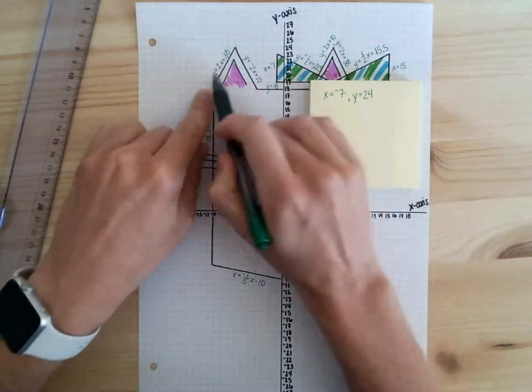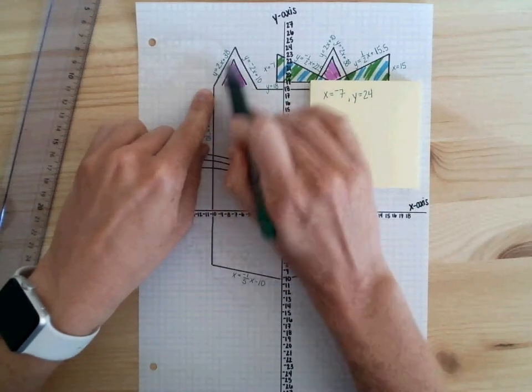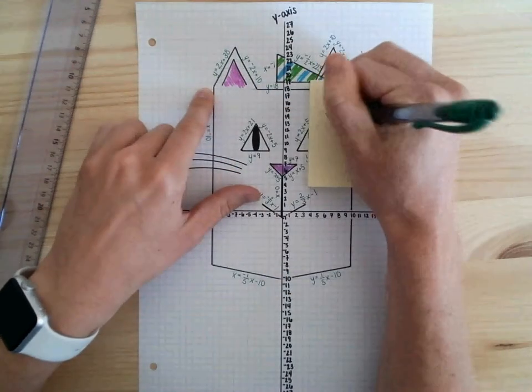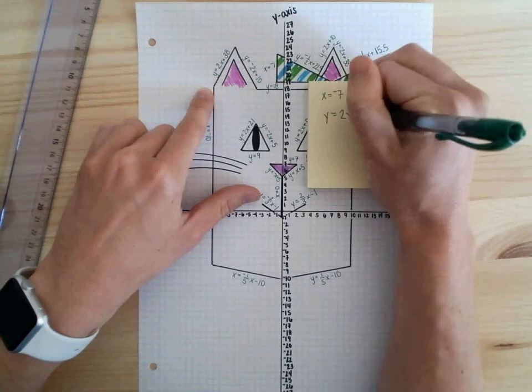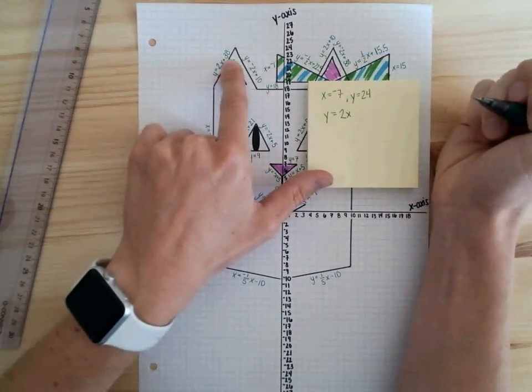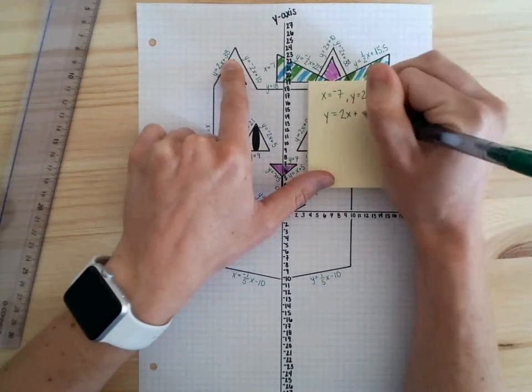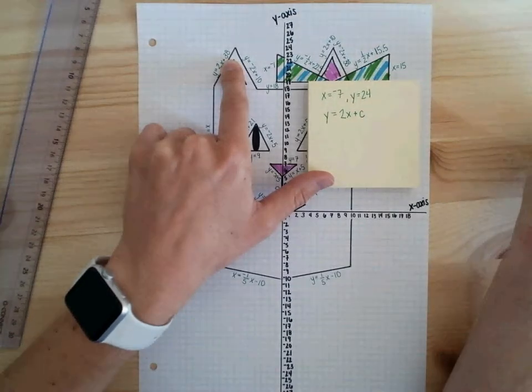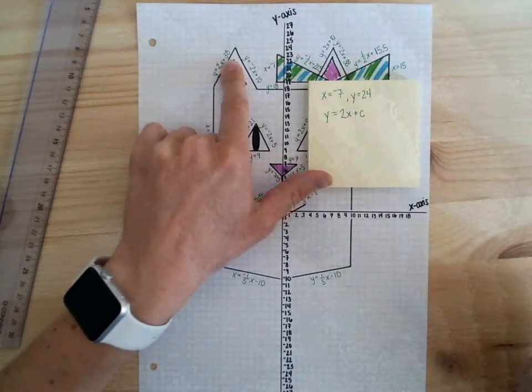I know that the slope is 2 because I already counted the rise and the run between 2 points on the line. So I'm going to write y equals 2x. Right now I don't know the y-intercept. That's something that I needed to find, so I'm just going to put plus c, or if you use plus b to represent the y-intercept.